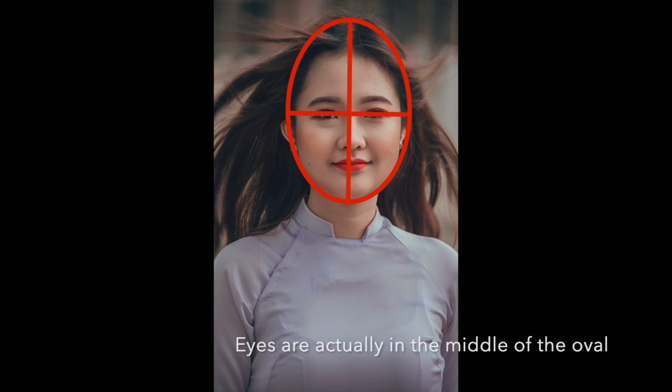Interestingly, if you place a cross shape within this oval, you can see that the face turns into 4 equal pie pieces. The vertical central line shows the bridge of her nose and splits the face in half equally. The horizontal line shows you that the eyes are halfway down the head, which seems off, but actually is correct.